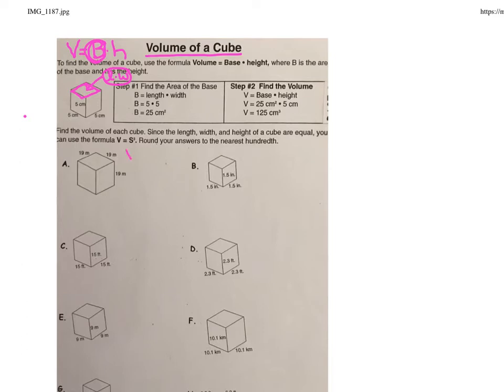So yes, you could use this formula. Volume equals length times width times height. But since all the side lengths are the same, you will quite often see a specific formula for the cube. And it looks like this.